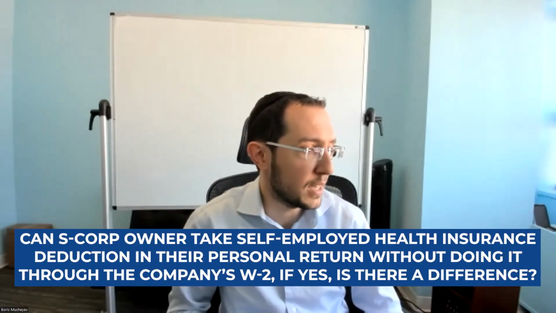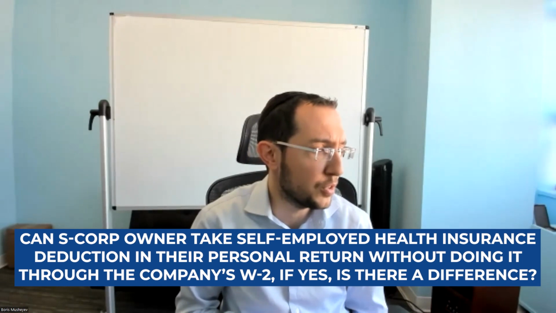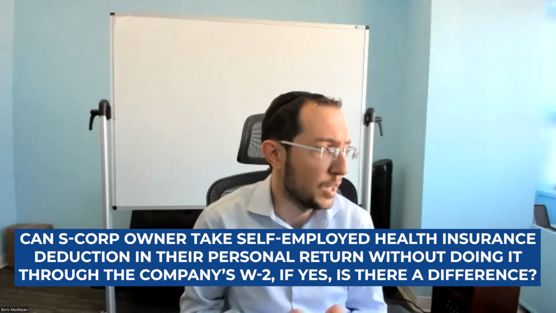Can an S corporation owner take the self-employed health insurance deduction on their personal return without doing it through the company's W-2? If yes, is there a difference? They cannot, and yes, there is a difference, because you will also save on self-employment taxes.